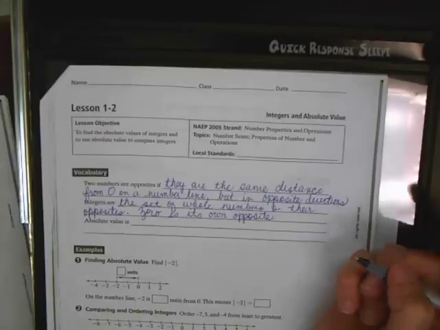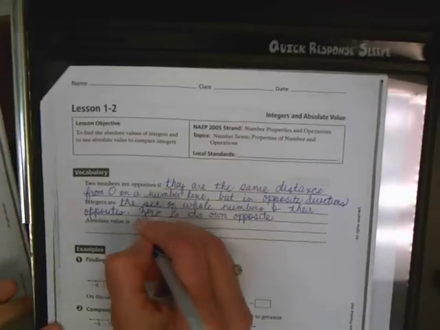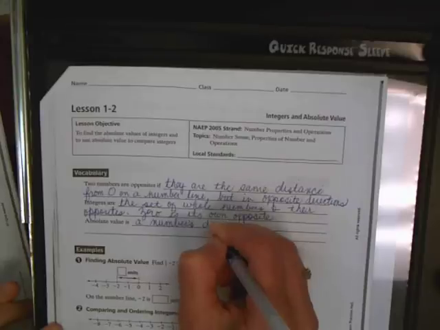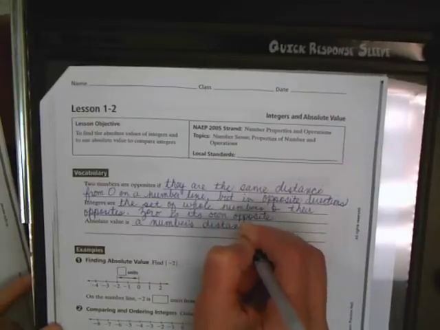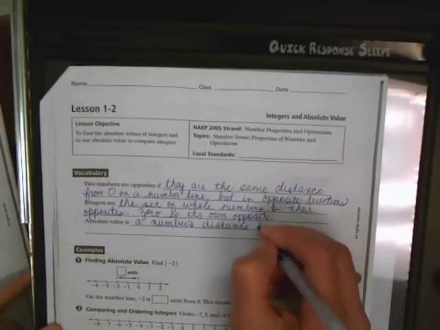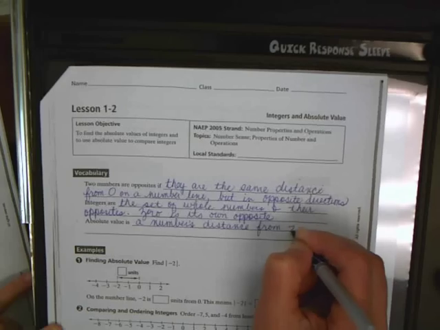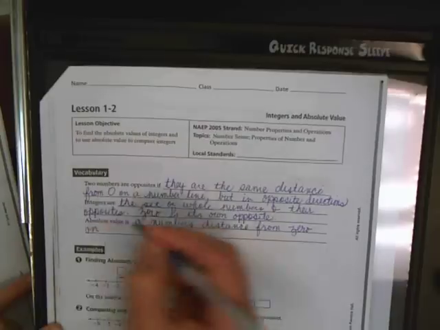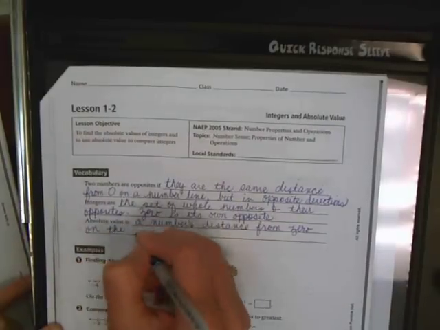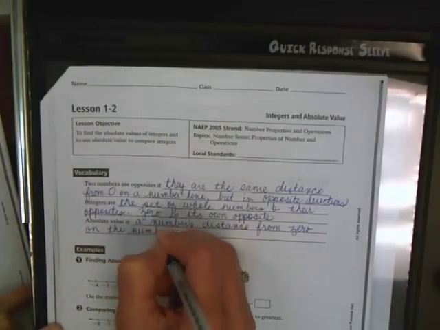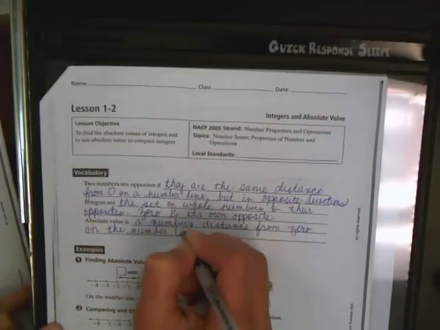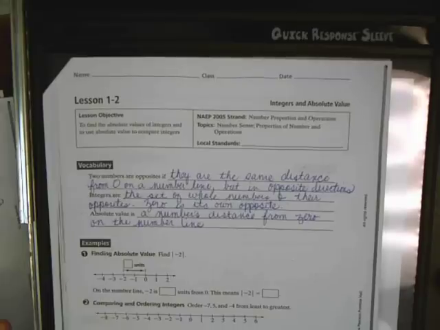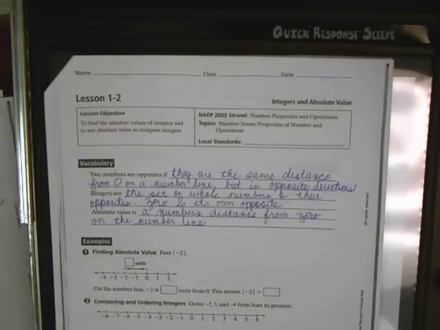And finally, absolute value is a number's distance from 0 on the number line. Okay, so those are the terms that you should know very well as soon as we finish with this section.